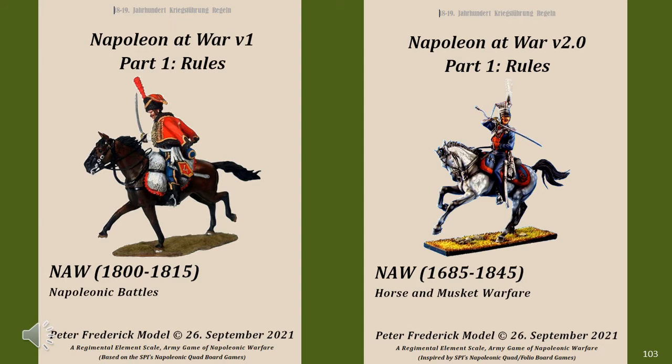However, it's not really designed to be used with the SPI scenarios because the scales are fixed. The SPI games all use different scales to allow you to have a 20,000 man battle fit in the same playing area as a 200,000 man battle. Saying that, there are optional rules with version 2 which allow you to refight the original SPI battles if you wish to use the force mixes for those particular scenarios.